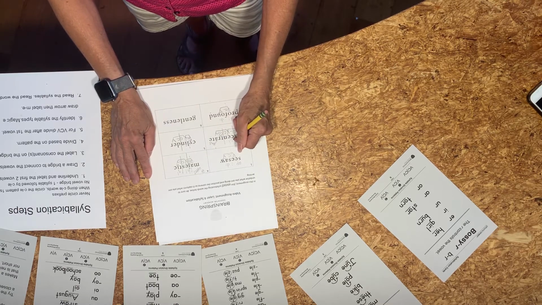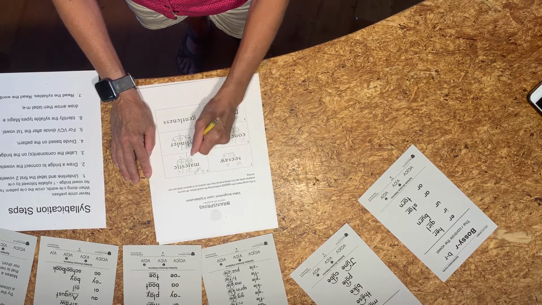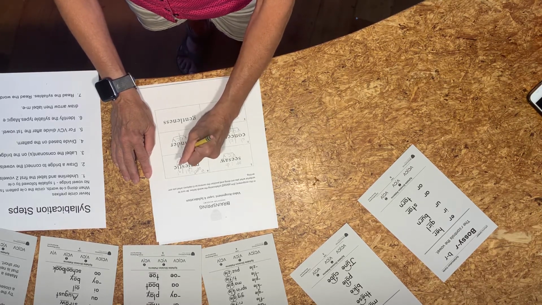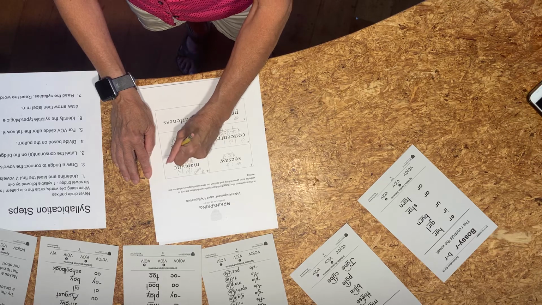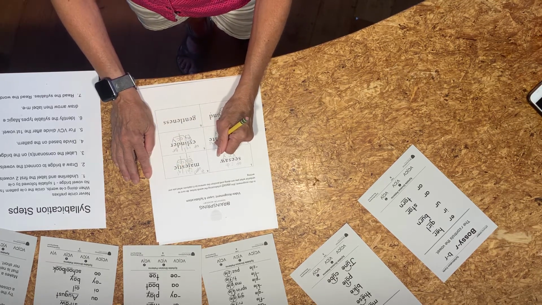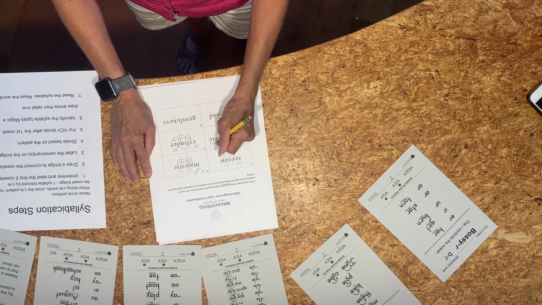I will now identify the syllable types. CY is an open syllable, LIN is closed, DER is bossy R. I will now read the syllables. Cylinder.